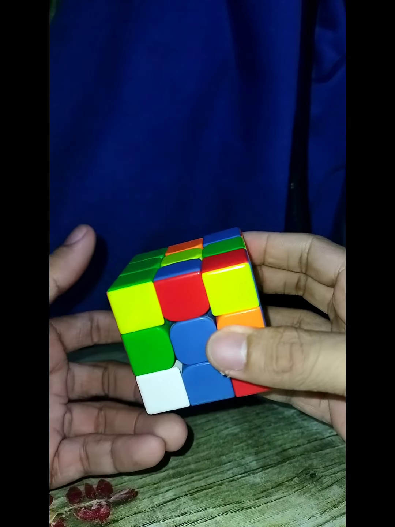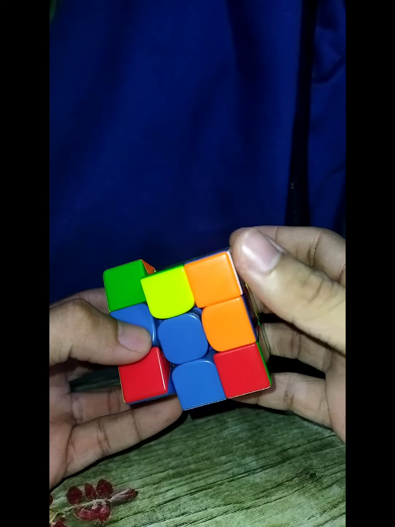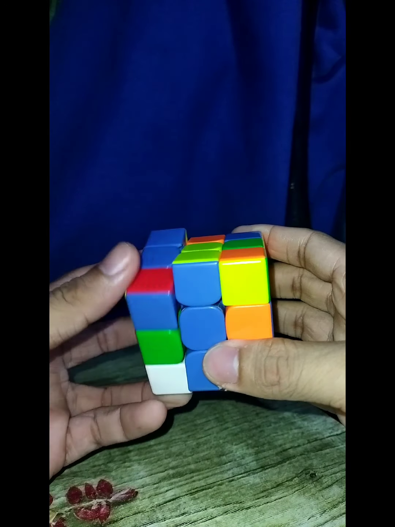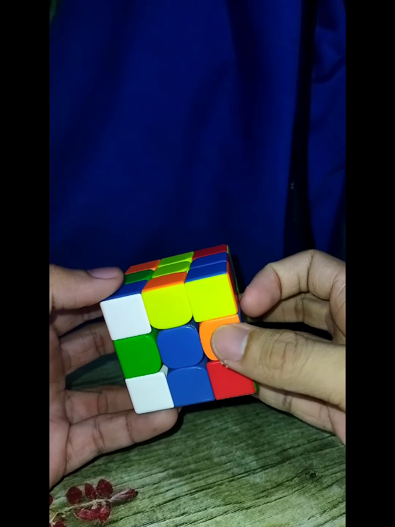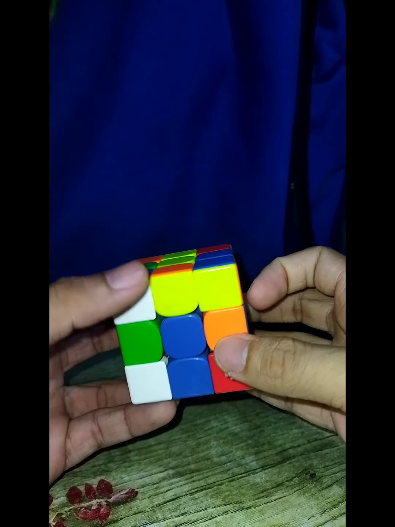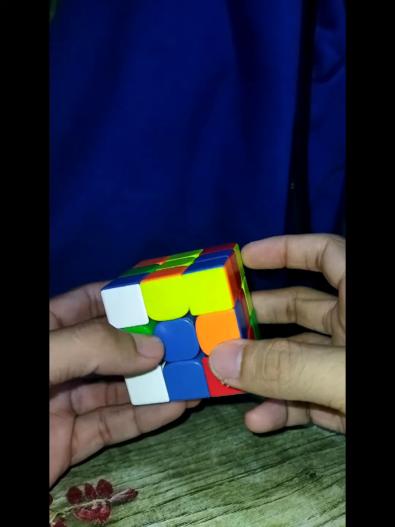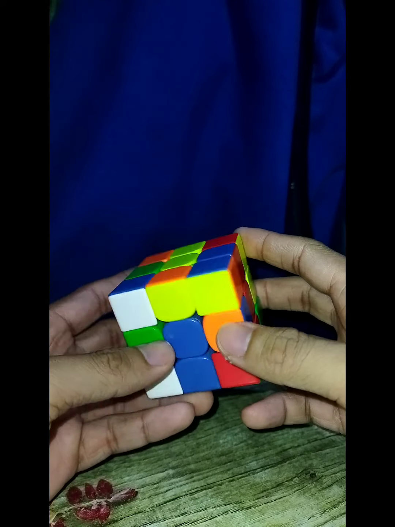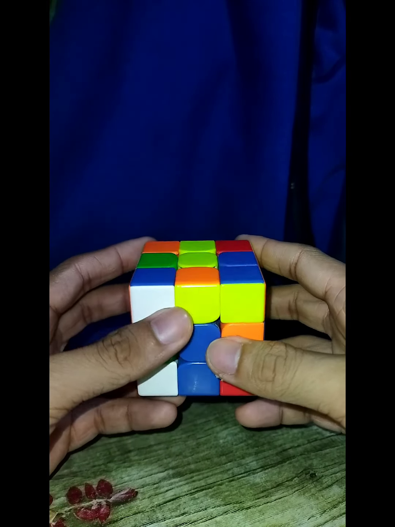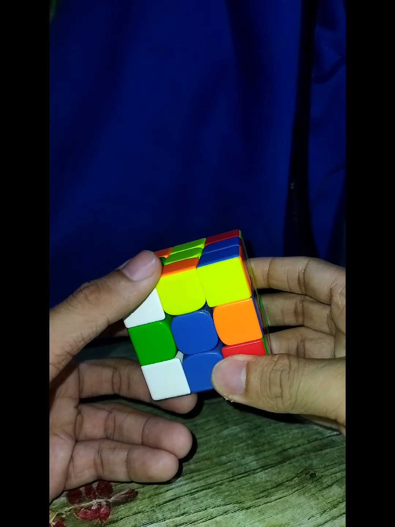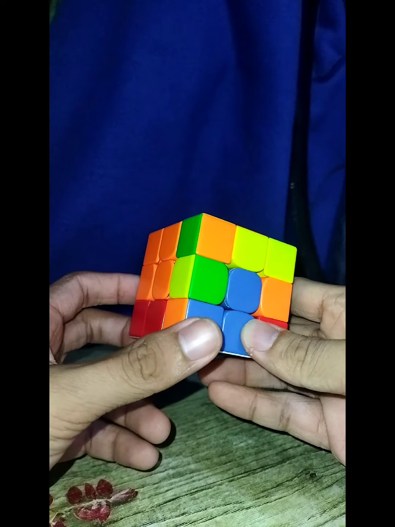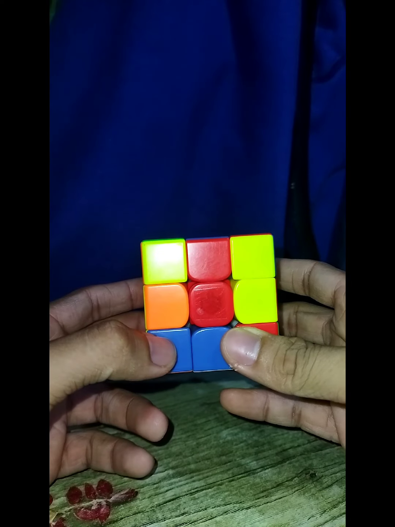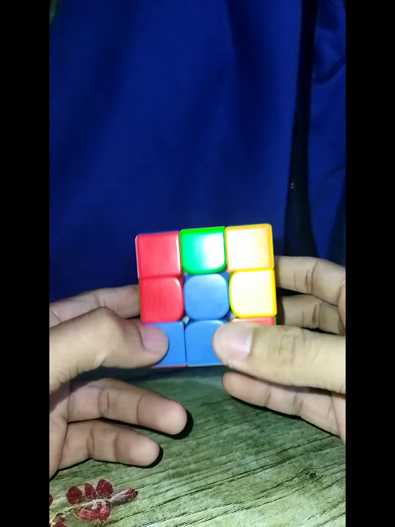So while doing that, I look ahead for this second pair, the blue and orange. After solving that, I noticed that I can also do another fancy algorithm like I did in the first one, or since it's the mirror case here, I will do L prime, L, U, U, L, U, U prime, L prime.